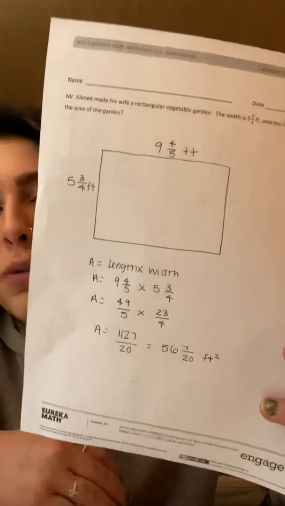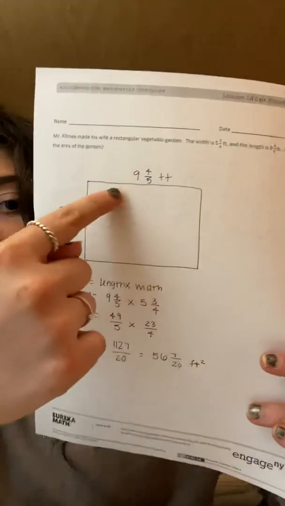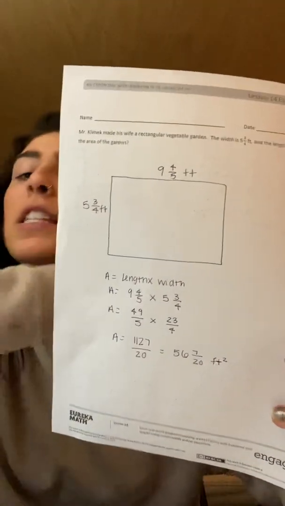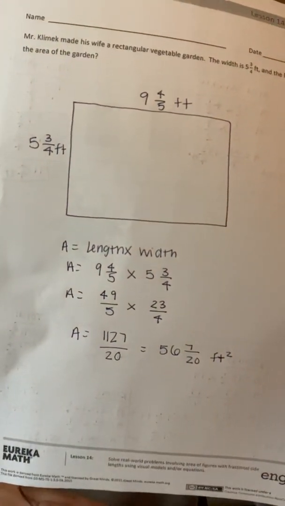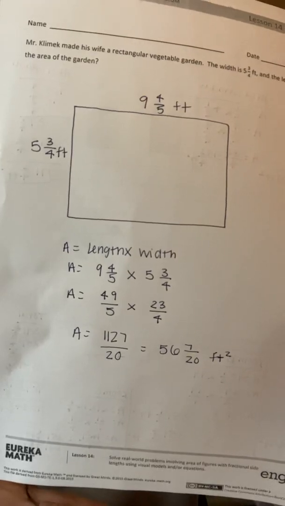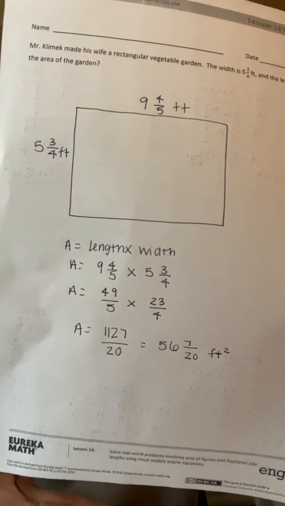Here's what I did. I drew a picture because you all know that I really like to draw out pictures. Obviously, the word problem gives us enough information that you don't have to draw out a picture. It tells me what the length is and it tells me what the width is. I said that this was my length and this was my width as stated in the problem. I used my formula A equals length times width. So I said A equals 9 4/5 times 5 3/4.